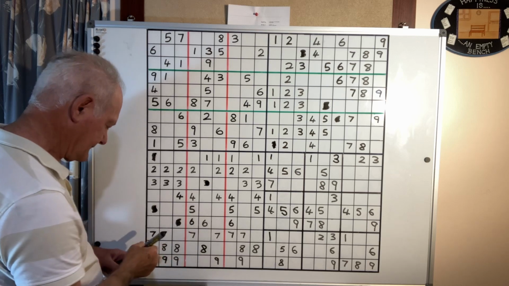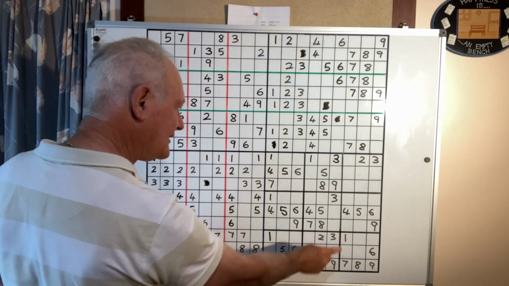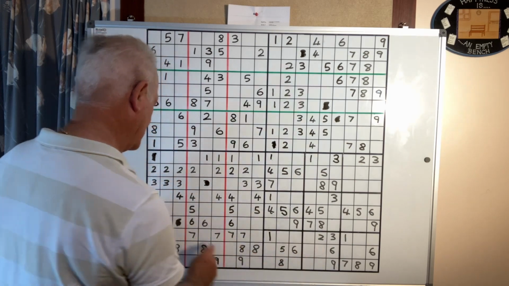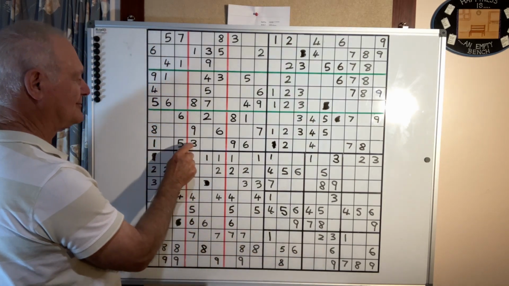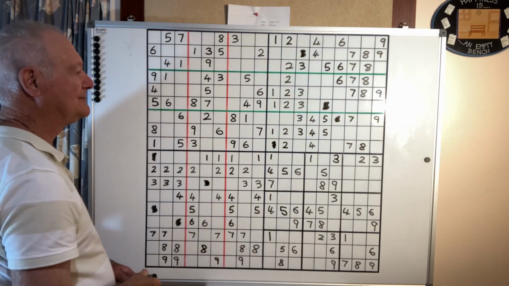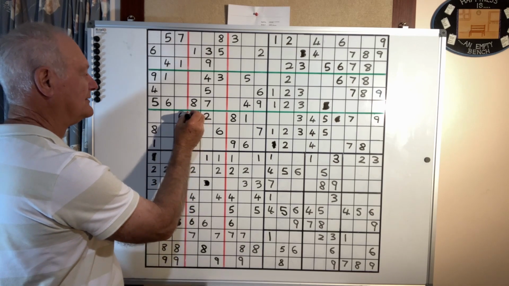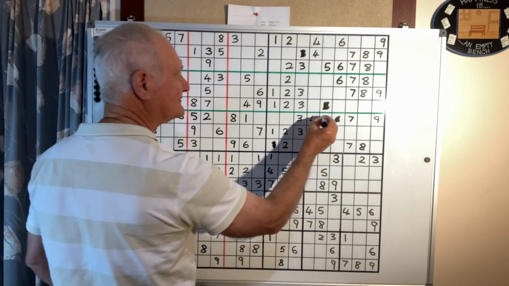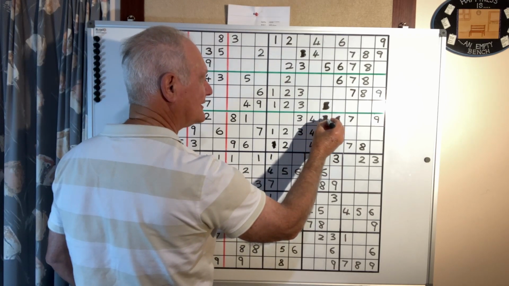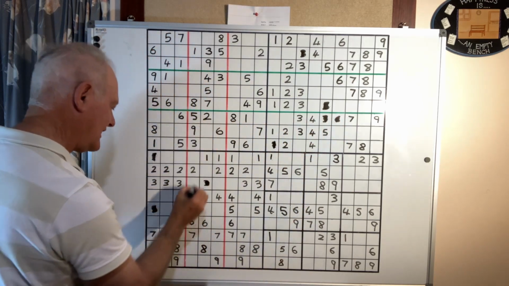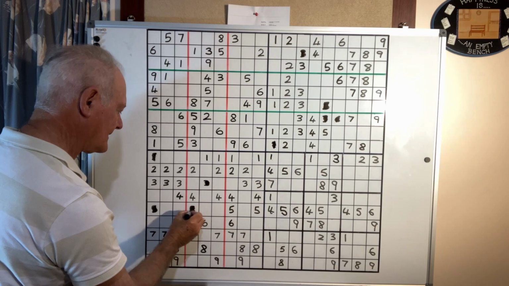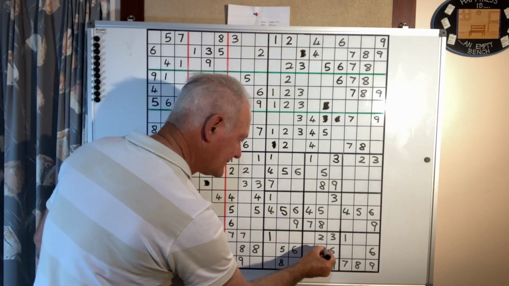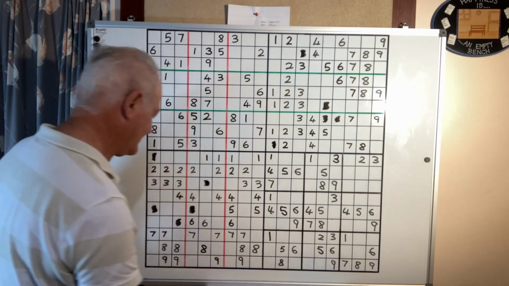Single 5. Let's have a look. Over here we've got a 5 in the top, middle, we need one in the bottom. So let's have a look. In the bottom, there's only one empty possible cell. So we'll put a 5 in there. That's his partner over there in the corresponding row. Take out the 5, and we're in the bottom middle block, which is this one here. So we found the 5.